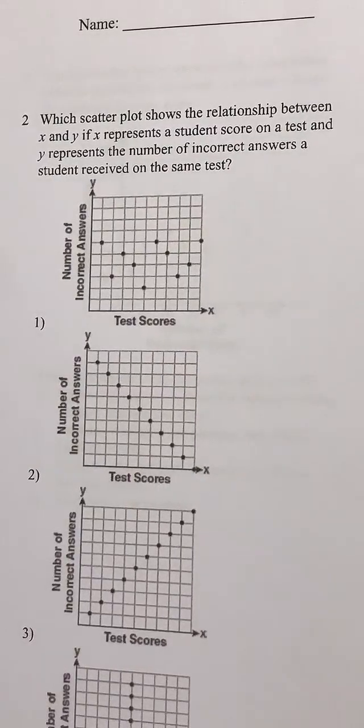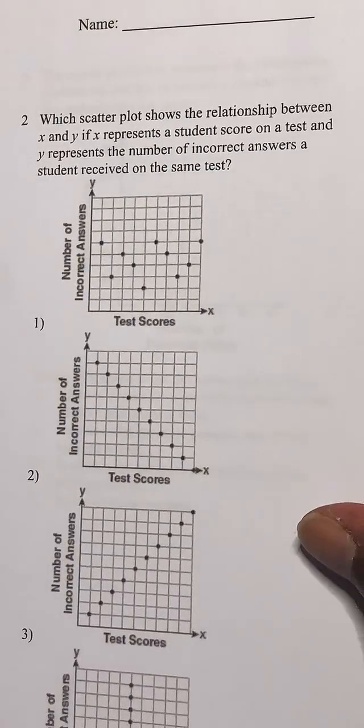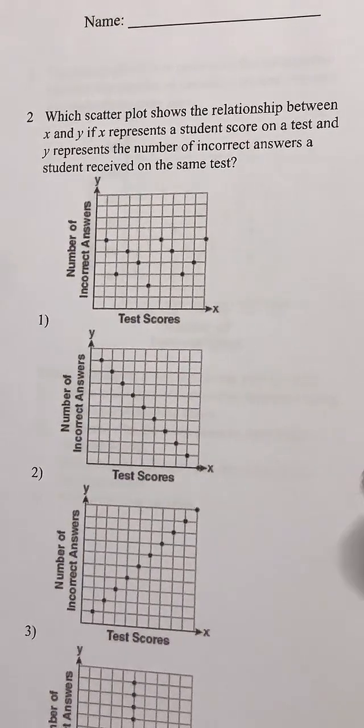Which scatter plot shows the relationship between x and y if x represents a student's score on a test and y represents the number of incorrect answers a student received on the same test? So which one is showing me a relationship? Bottom is scattered. Middle is a strong correlation. Okay, so we're saying the second one.